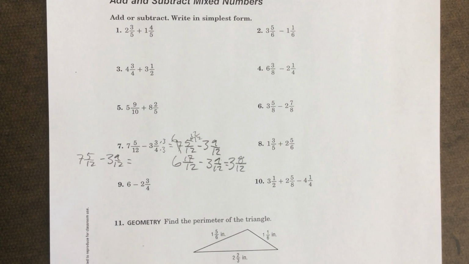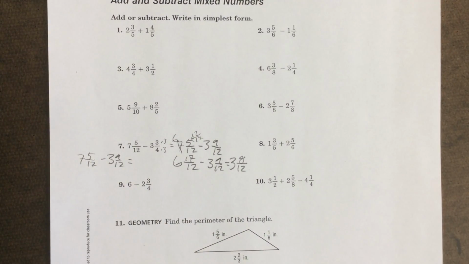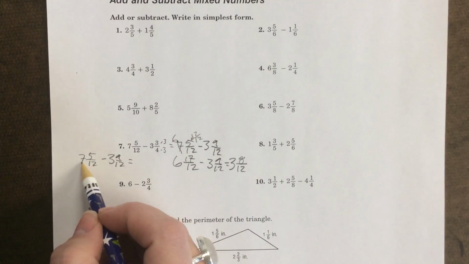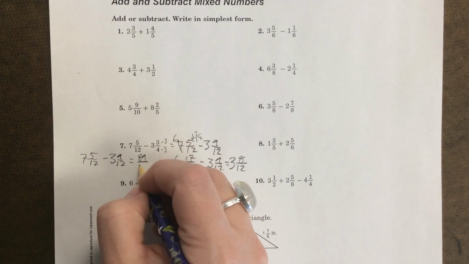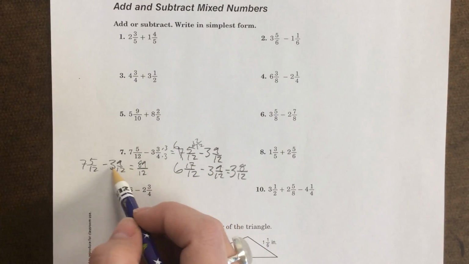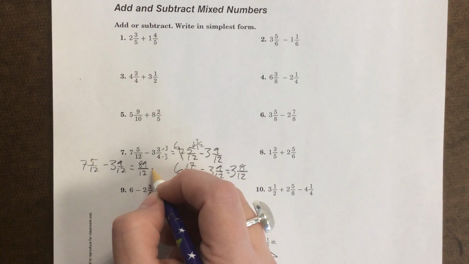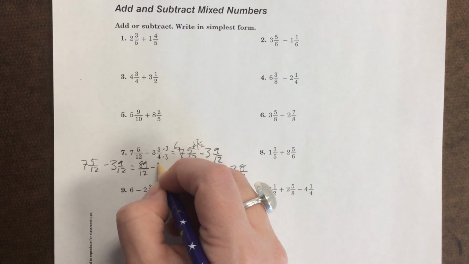So we're going to do 12 times 7, which is 84, plus the 5 is going to be 89/12. And then 12 times 3 is 36, plus 9 is 45. So I'm checking to make sure so I don't mental math this wrong.